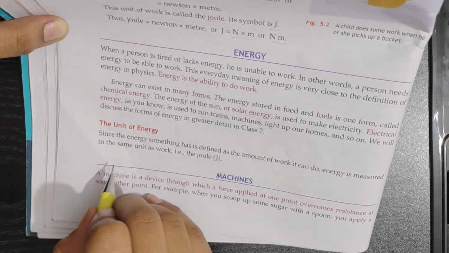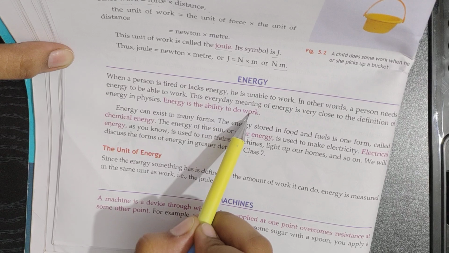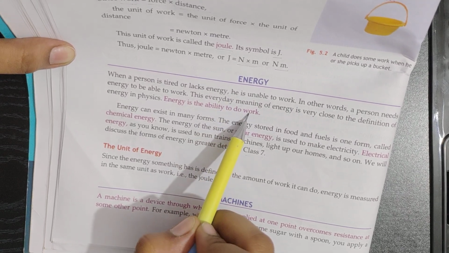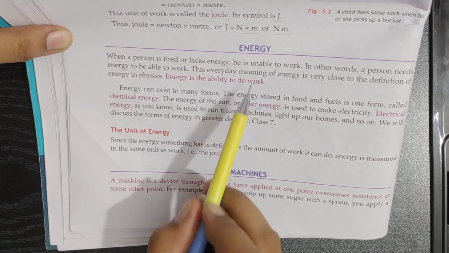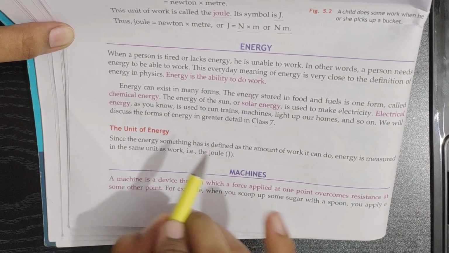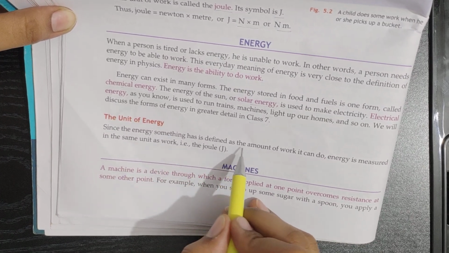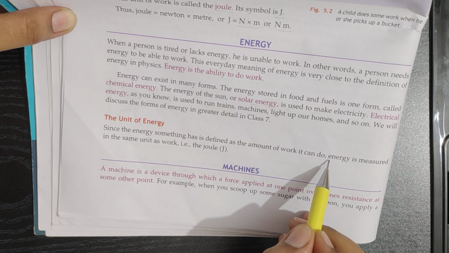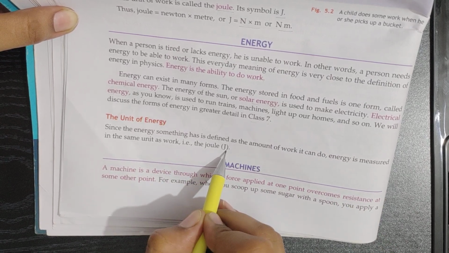Now come to the units of energy. As I said earlier, energy and work are very much interrelated in general life, and also in physics and science. So the units of energy are similar and the same as work. Since the energy something has is defined as the amount of work it can do, energy is also measured in the same units as work, that is joule.